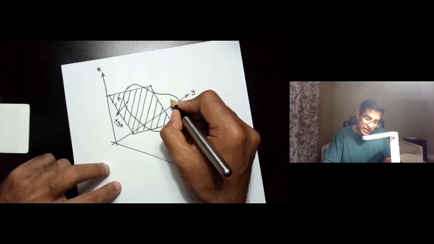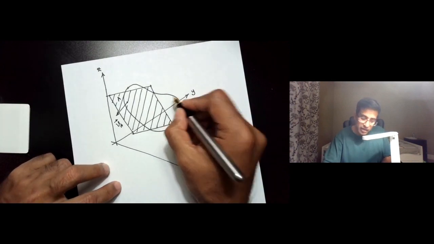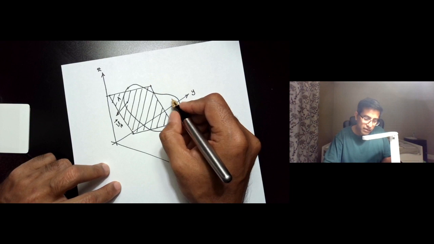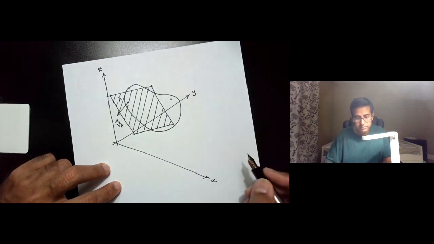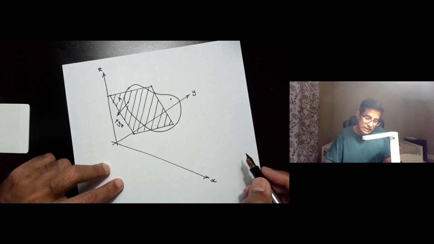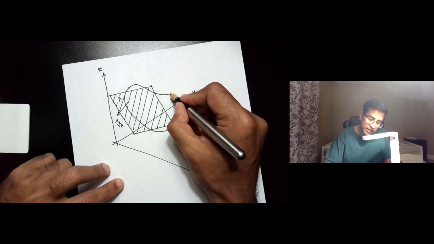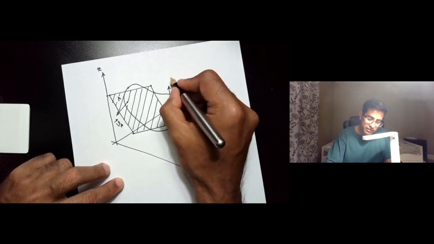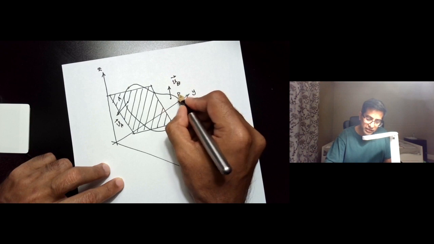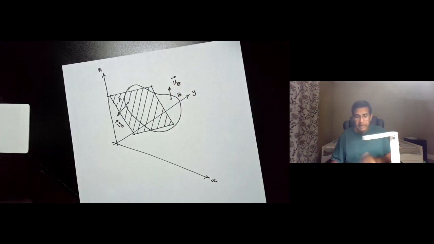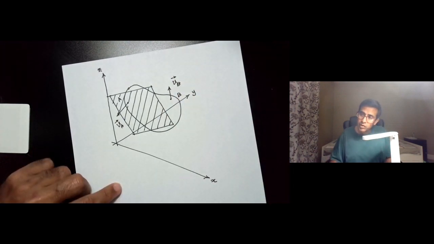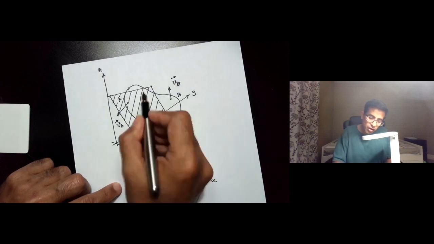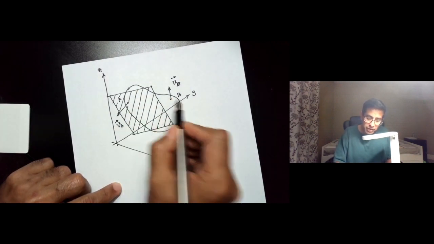Now let us say that VB is a velocity vector with a certain direction. B is this point. Then we can draw a plane that is perpendicular to VB as well.